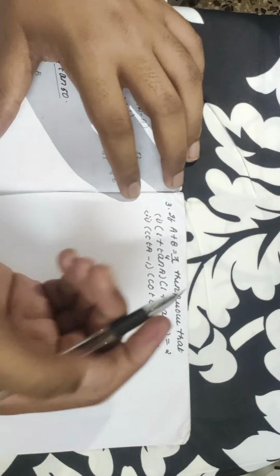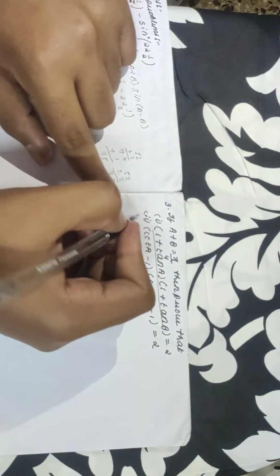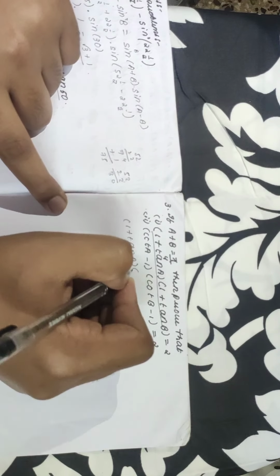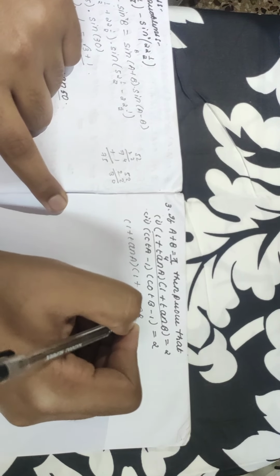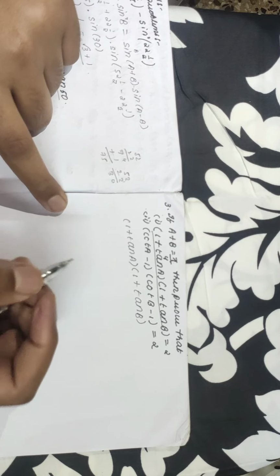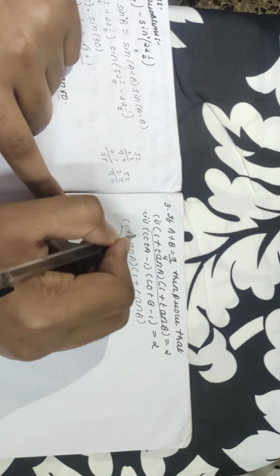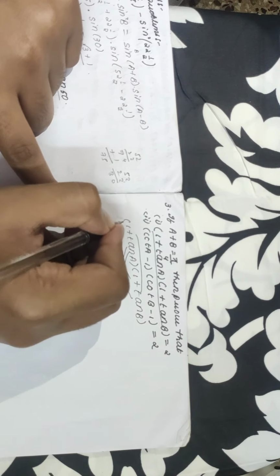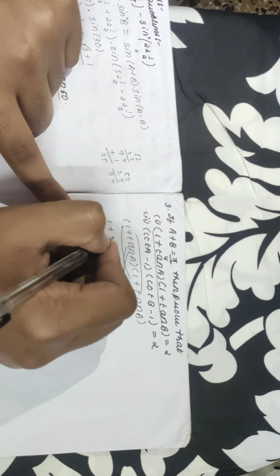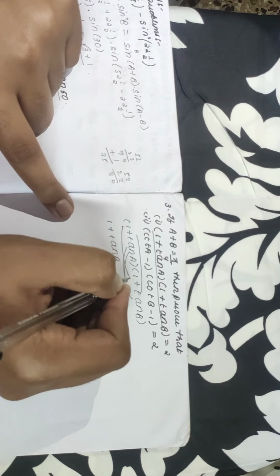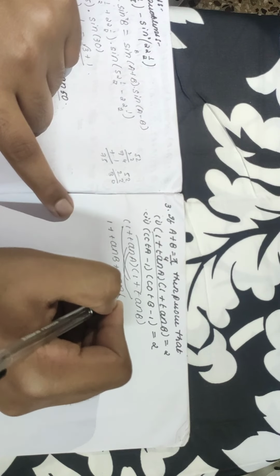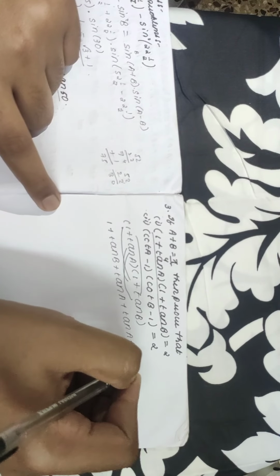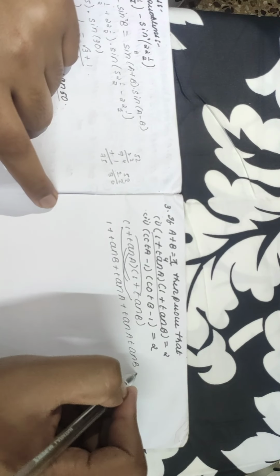So in order to prove this sum, take the LHS, which is 1 plus tan a into 1 plus tan b. Multiply this term with this 2 and similarly this with this 2. Distributive property. 1 into 1 is 1, 1 into tan b, tan a into 1 is tan a, tan a into tan b. Consider this as equation 1.